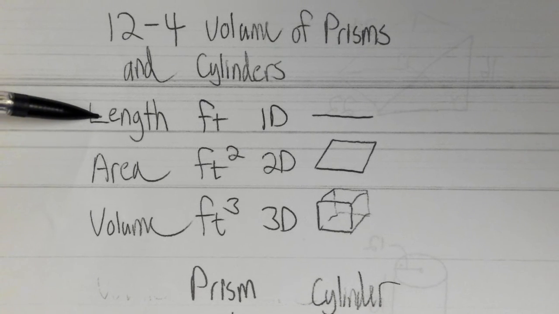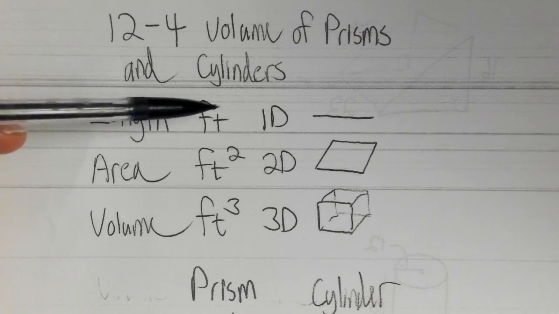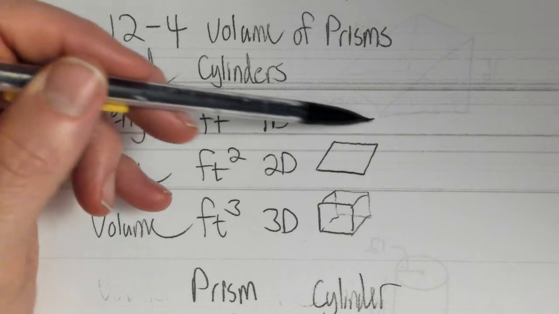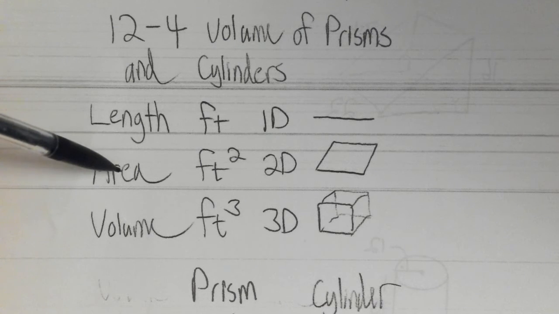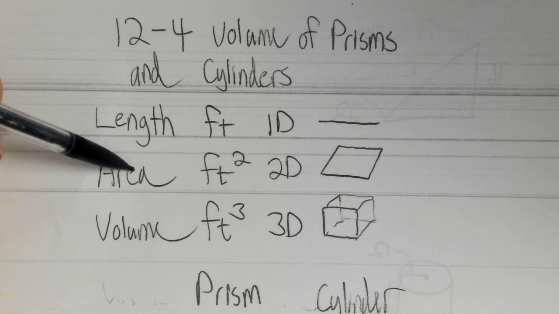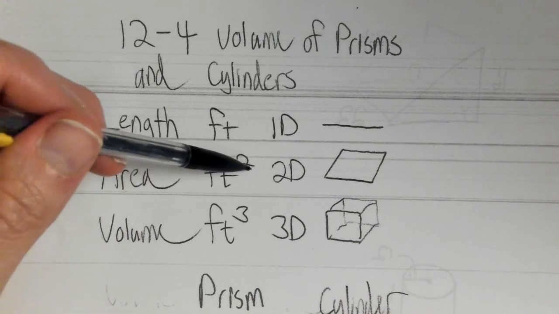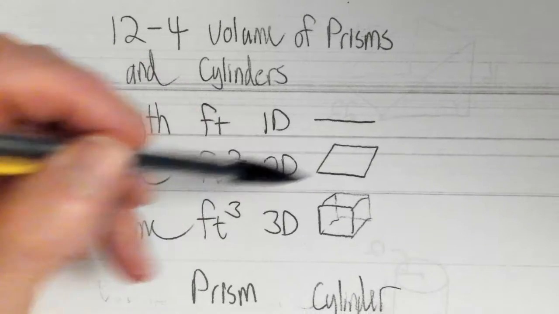So we're talking about length. It's just measured in a regular unit, feet, yards, inches. It's one-dimensional, and it measures a space that looks like this, right? It's just a one-dimensional length that it's measuring. When you talk about area now, that's measured in square units. For example, square feet. It measures a two-dimensional space that looks like this, all right?